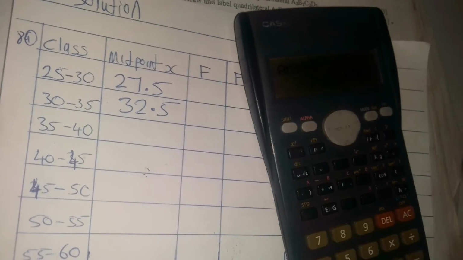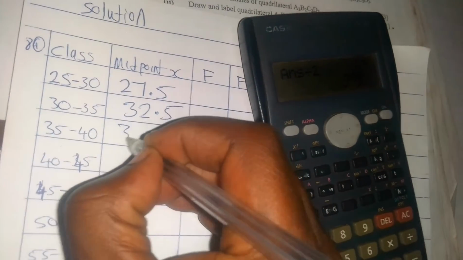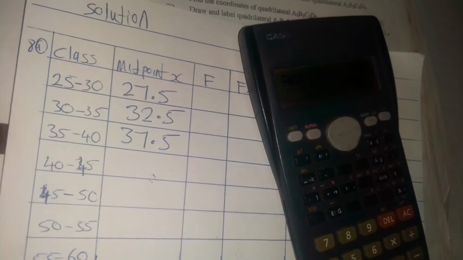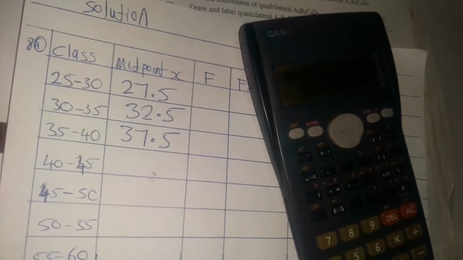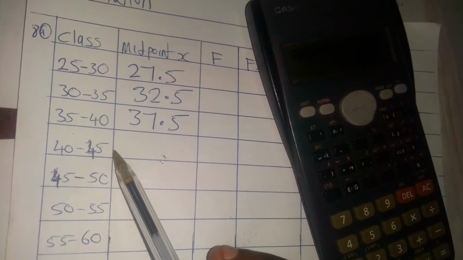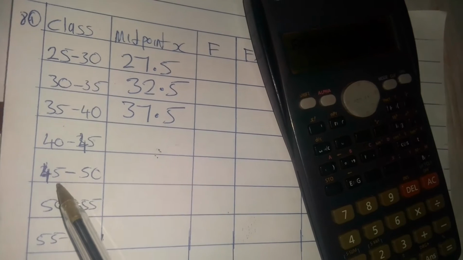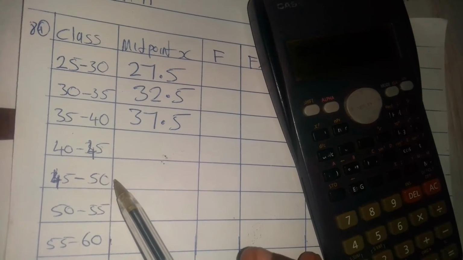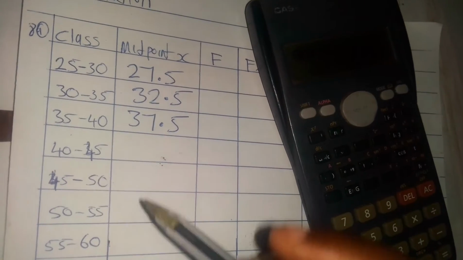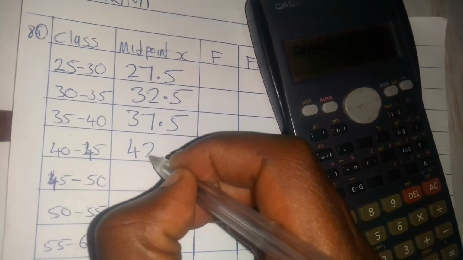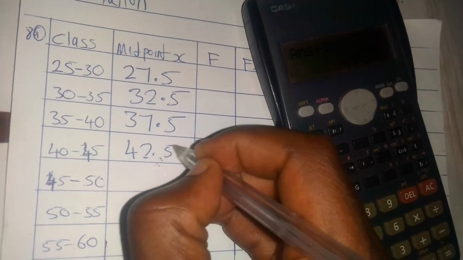So that is 37.5. Here I write 37.5, until you finish adding. Again here you'll say 40 plus 45 divided by 2, then 45 plus 50 divided by 2. When you do that, you should be able to get 42.5.